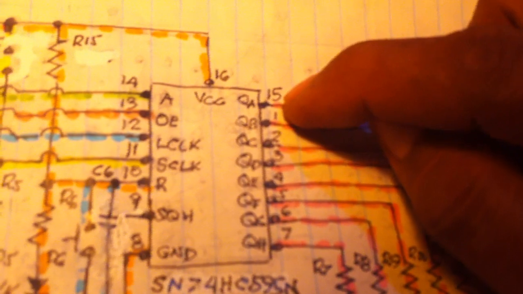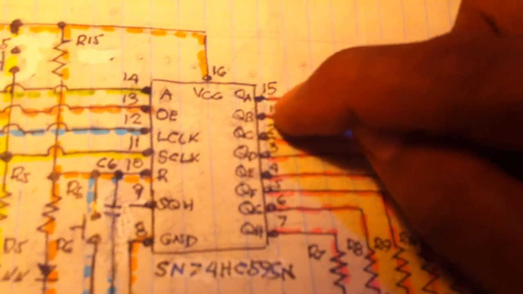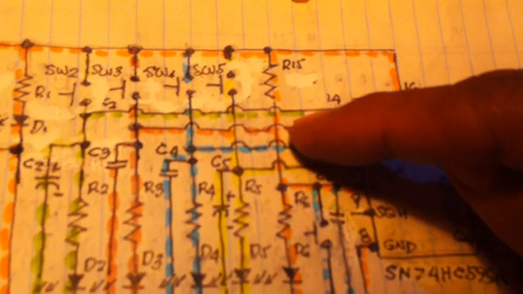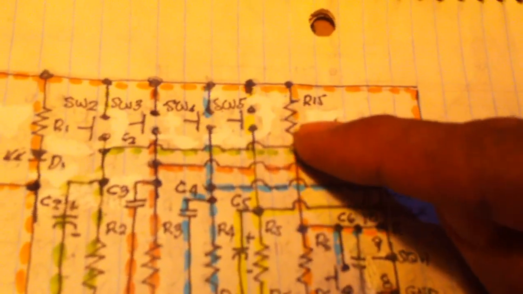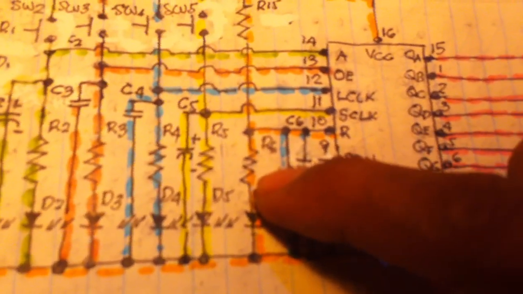So this is the least significant bit, pin 15, and the most significant bit here is pin 7. So the LED shifts from this LSB to here, to here, to here, up to pin number 7. The value of the pull-up resistor connected to the reset button is 1 kilo ohm. The other one, this R6, is 10 kilo ohms.